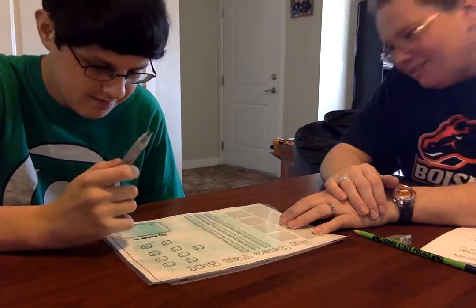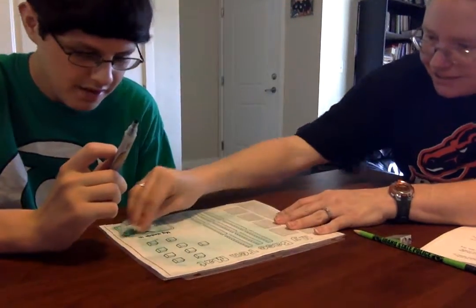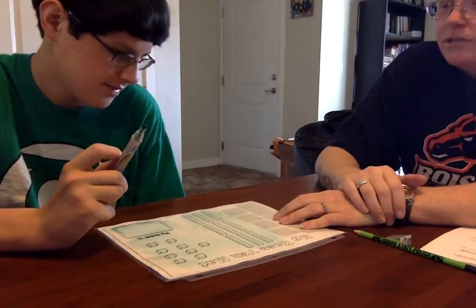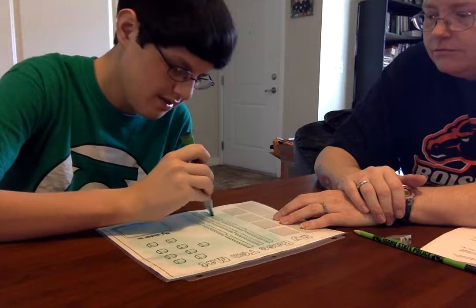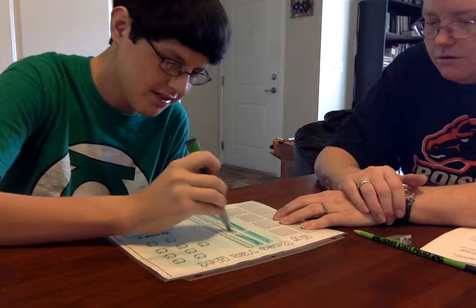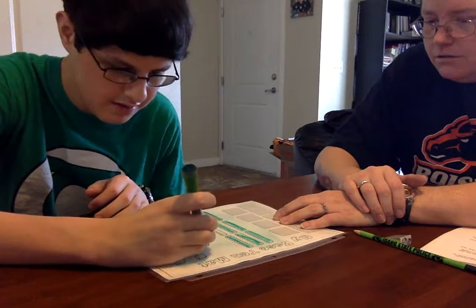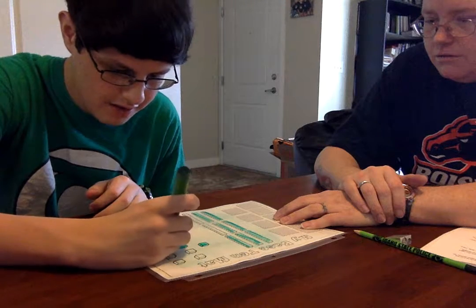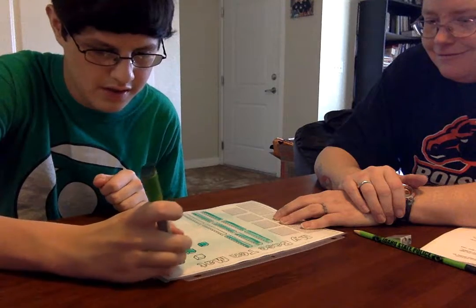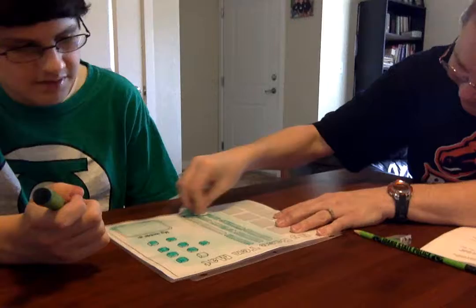Okay. Is the eraser getting a little icky? Kind of. How about 78 ones? What would you show there? 78. Nice job. You are super.